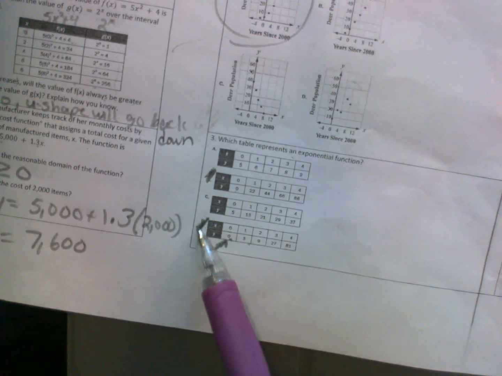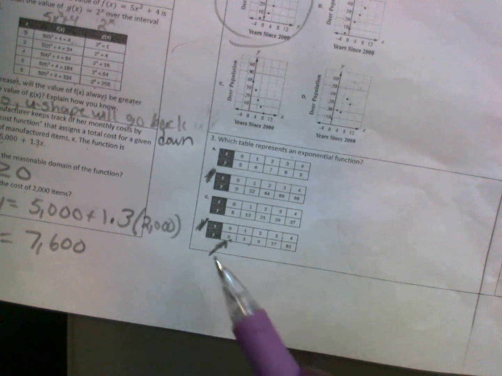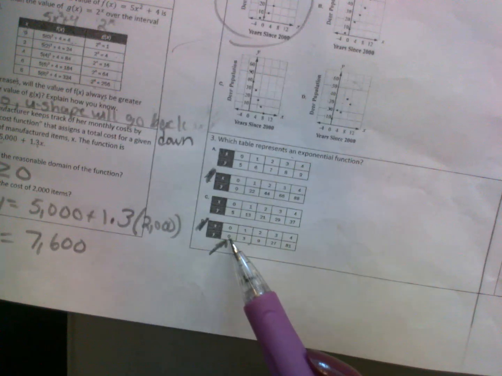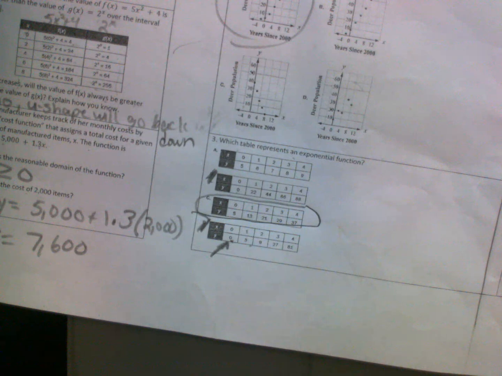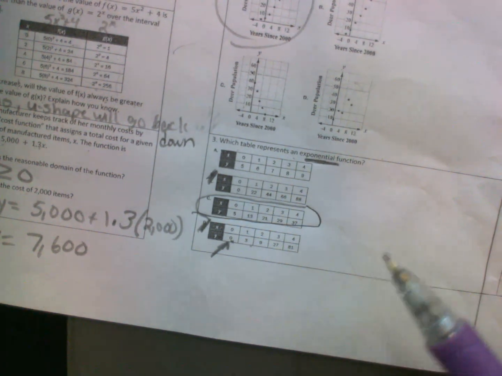It's not possible. It's C. What is it multiplying? 7. She was talking about with D that it starts at 0. You can't multiply anything by 0 to get something. But do you understand now how you got to eliminate those? Yeah. Okay. You got to pay better attention. Exponential function means multiplying. If it was linear, you can start at 0. But it's exponential. You can't start at 0. All right.